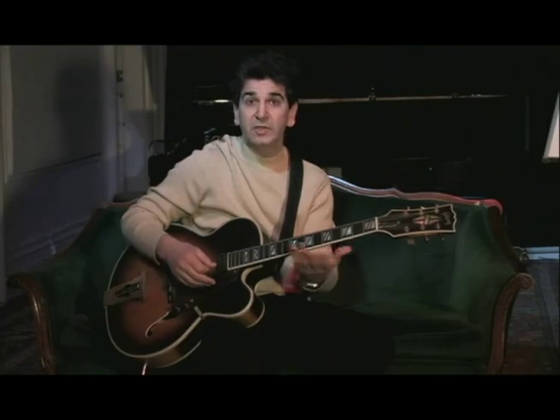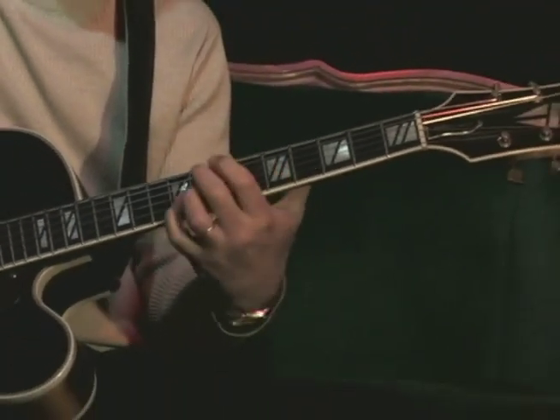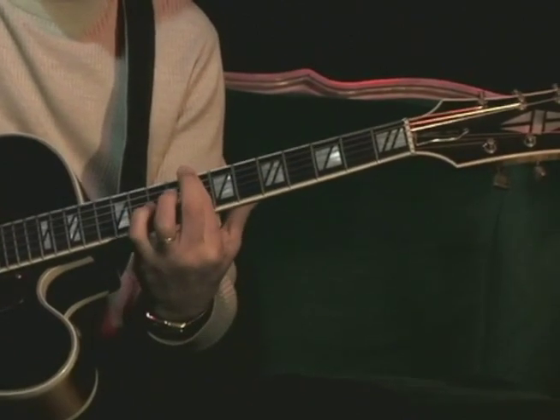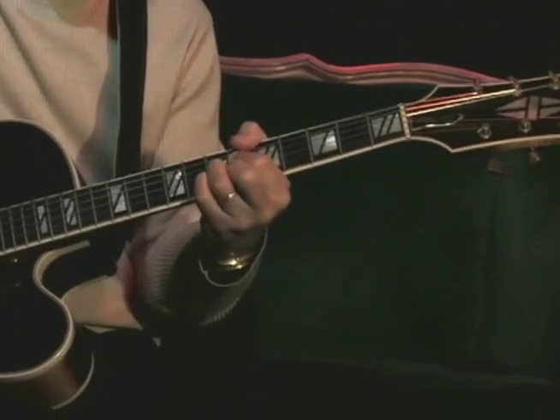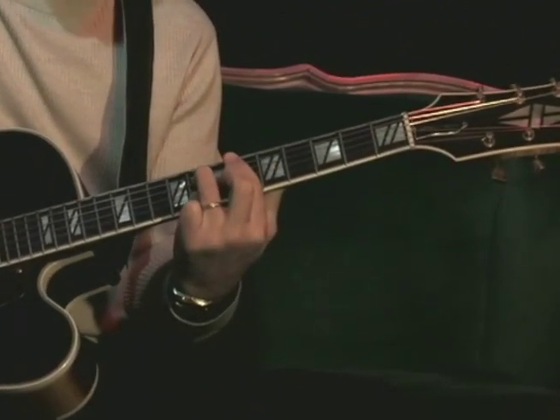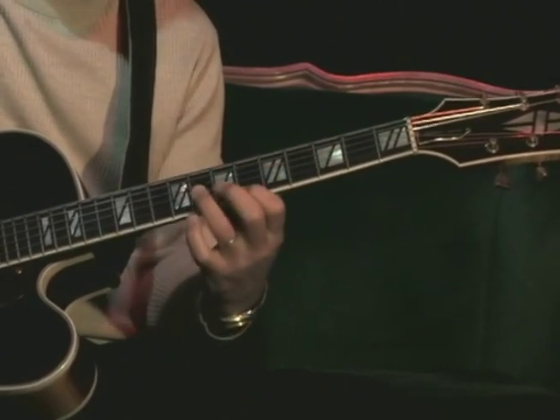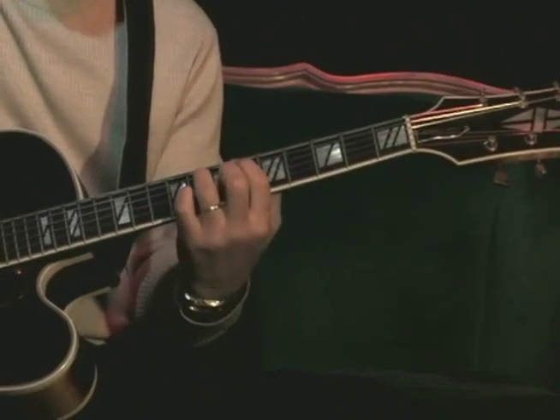Let's take the song Strike Up the Band. That's the one. That's the diminish. And the song moves on to the next key, to the key of E flat. That's the one. The diminished. So the diminished led you to the next chord.